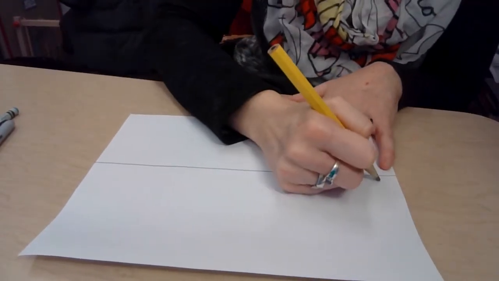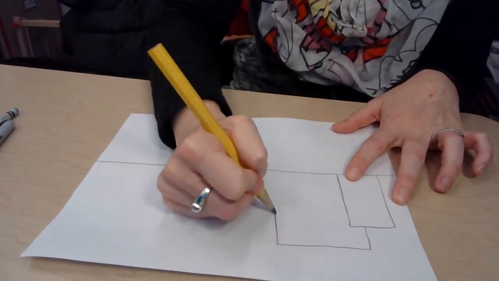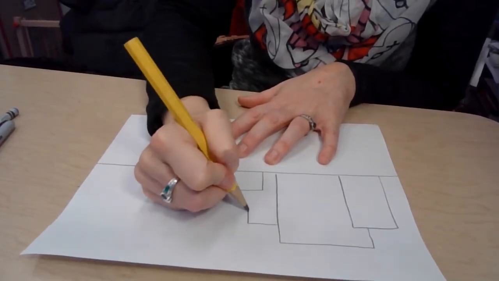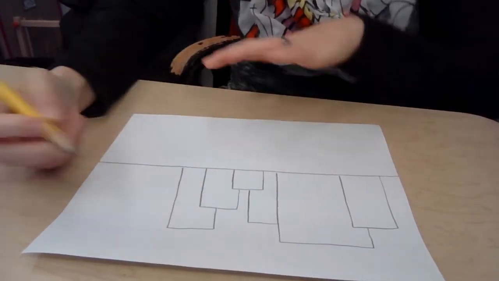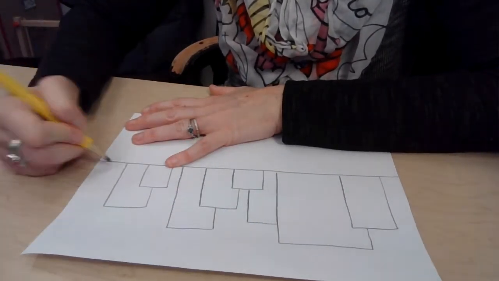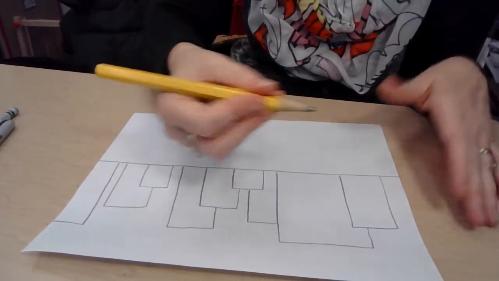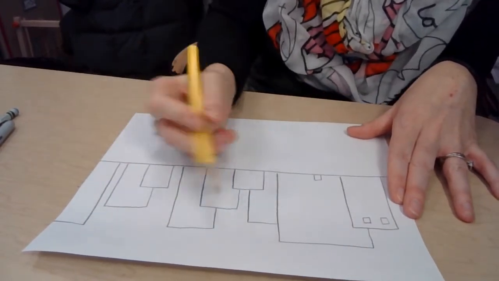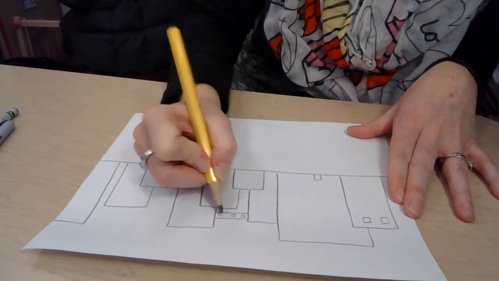So up top, I'm going to make my buildings. Notice my buildings are going to overlap. Some small buildings, some tall buildings. I could make trees in a forest. I could make, oh gosh, anything I wanted. I'm going to have that building going off the page there. Now I can decorate and add details to my buildings. Windows, doors, skyways, like little bridges to get from one building to another.